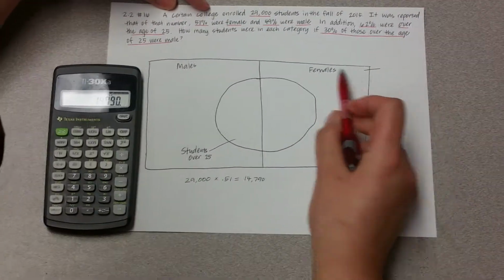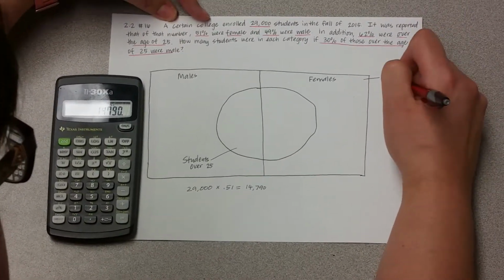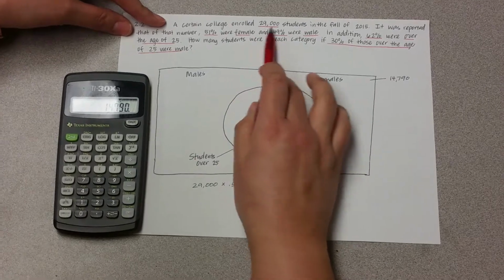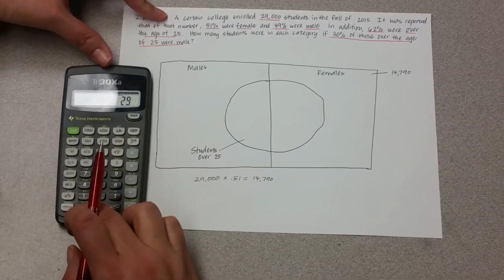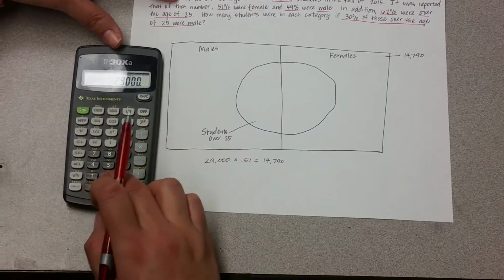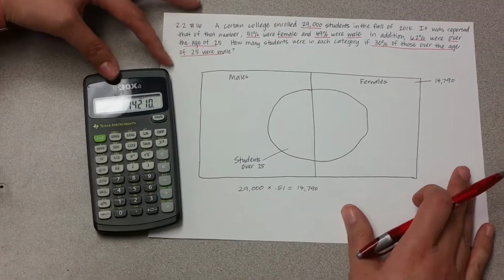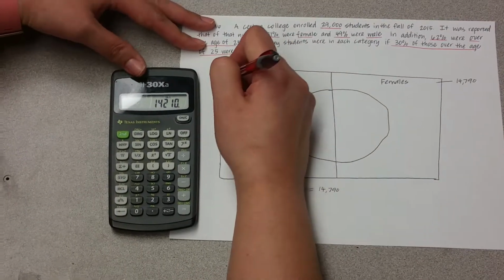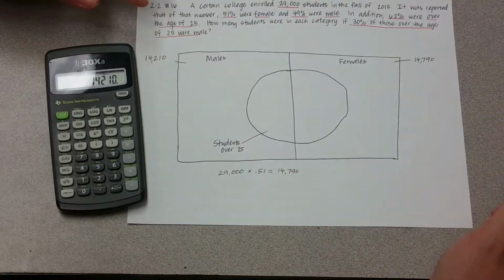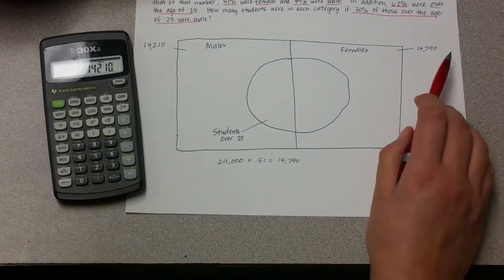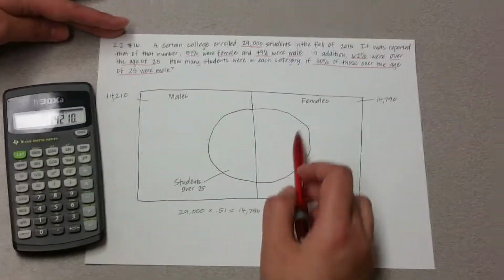So I know that this whole half is 14,790. Now, if there's 29,000 and this many of them are female, then I ought to be able to take 29,000, subtract out 14,790, and that gives me 14,210 males.